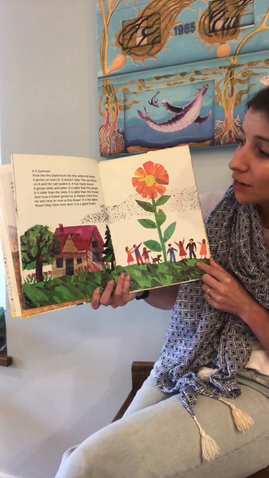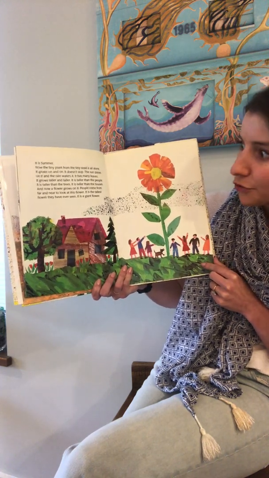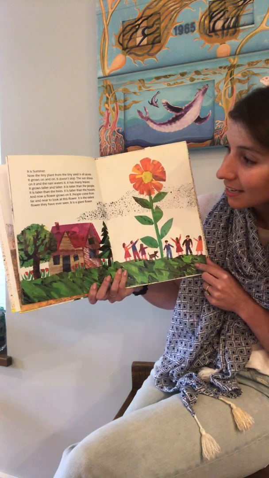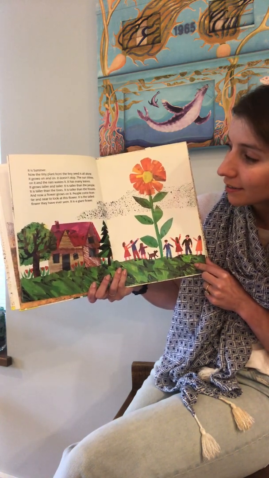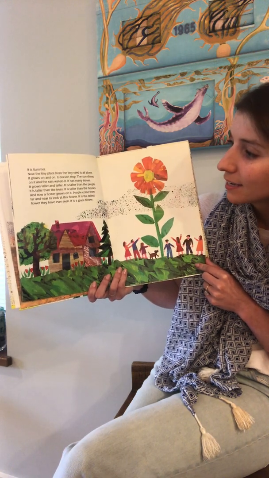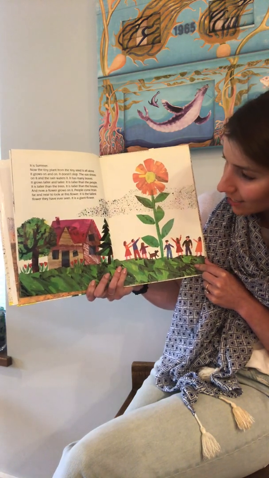It grows taller and taller. It is taller than the people. It is taller than the trees. It is taller than the houses. And now a flower grows on it. People come from far and near to look at this flower. It is the tallest flower they've ever seen. It's a giant flower.